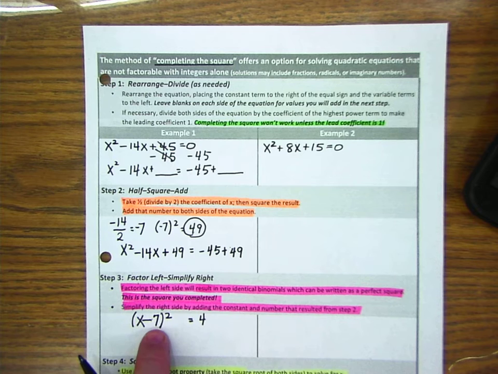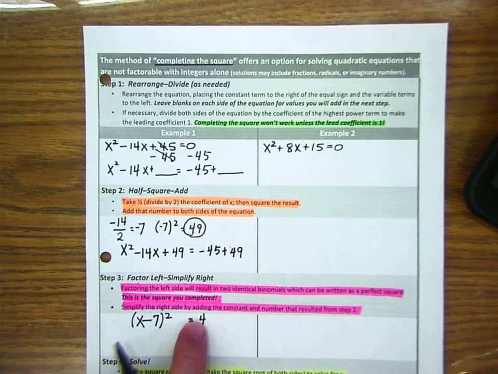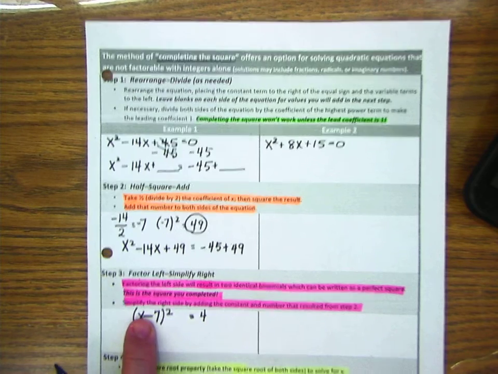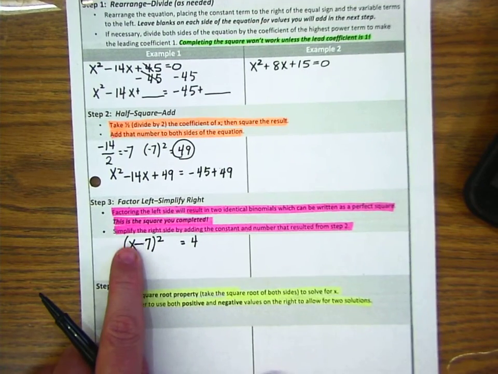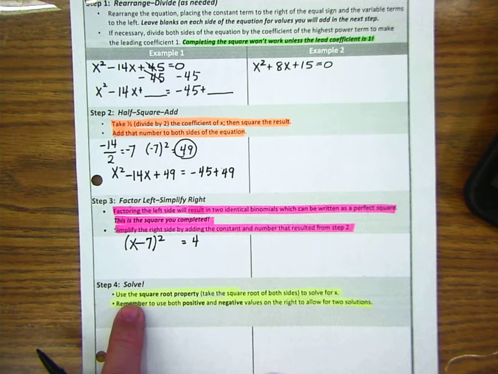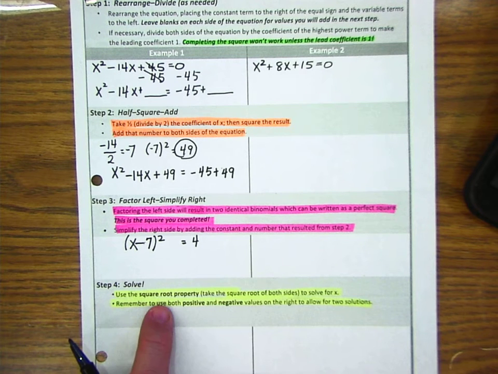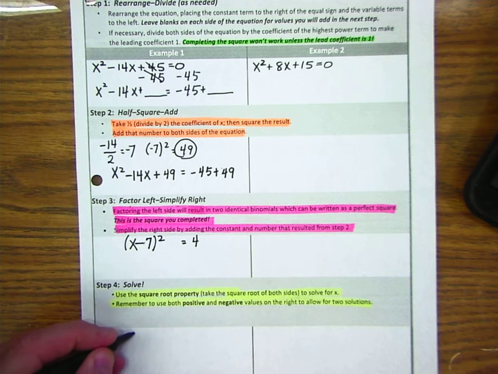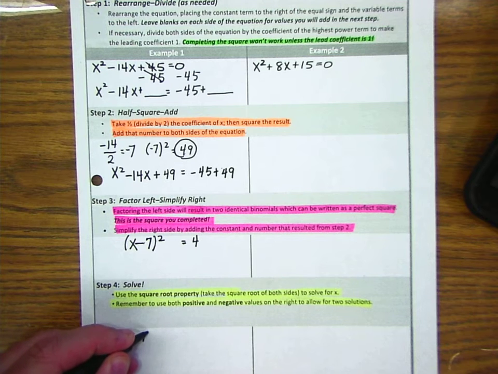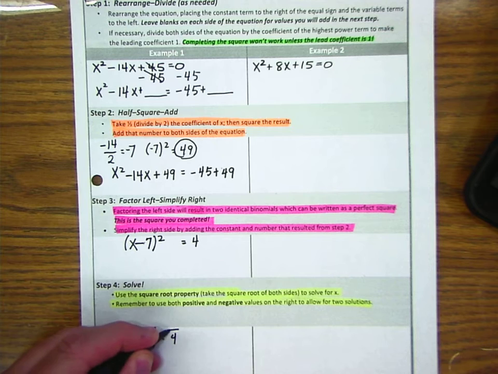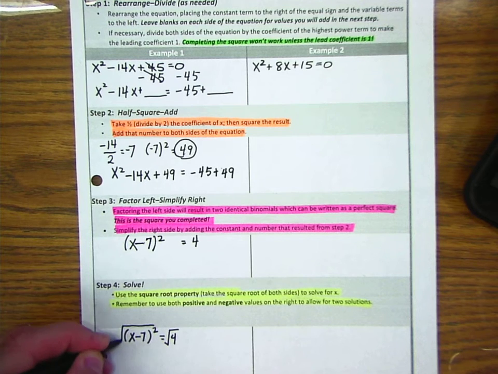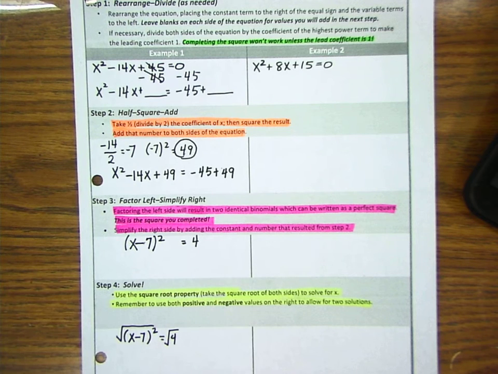I get this equation, a perfect square on the left and a perfect square on the right. To solve this in step 4, to find out what values of x I can use, I'm going to take the square root of each side of the equation. So let's go ahead and do that. X minus 7 squared is equal to 4. If I take the square root of the left and the square root of the right, it's going to happen like this.